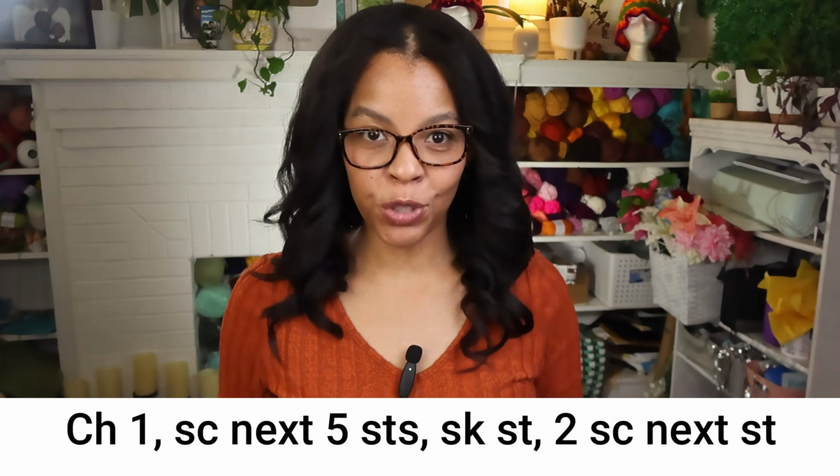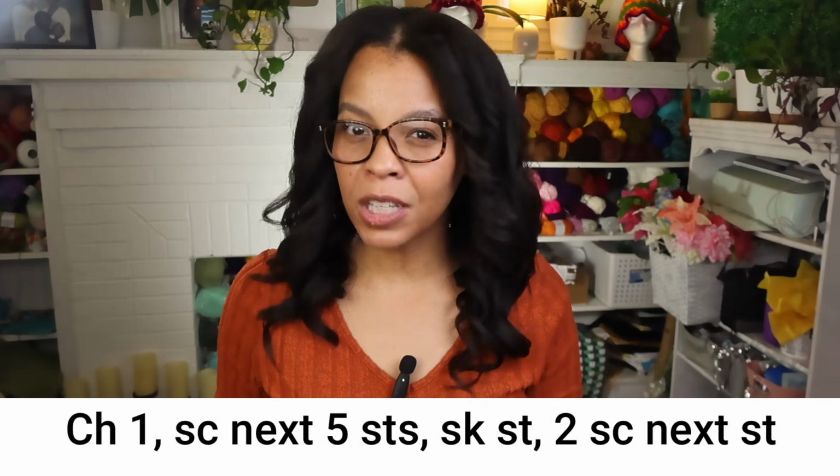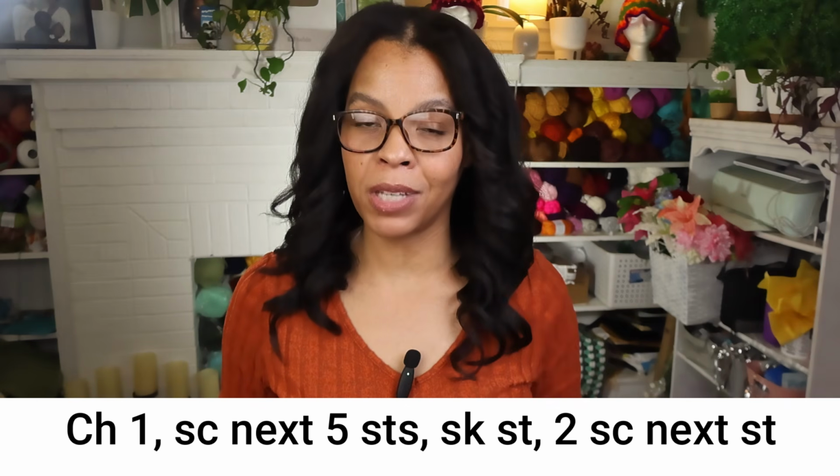Now, let's test your new crochet reading skills. I'm going to put up 3 pattern rows on the screen separately. Each one is going to build off the last one, so don't panic if it looks intimidating. I promise you, you already know most of it. All right, let's start with the first one. Now, let's read it slowly and crochet at the same time.